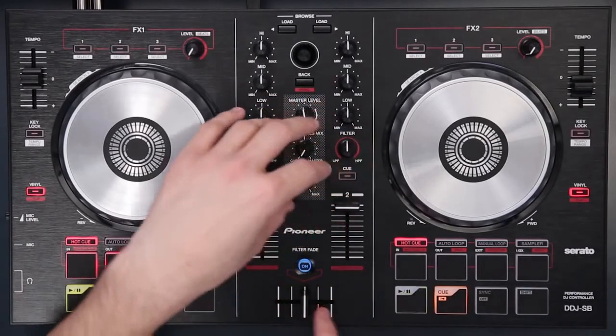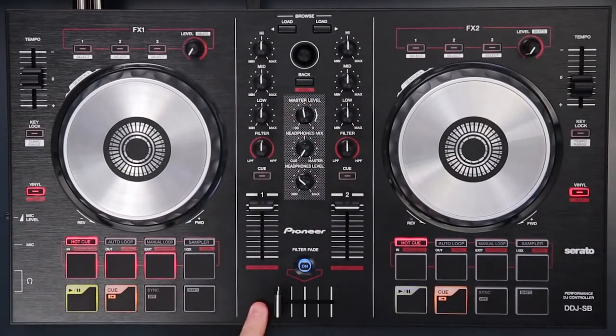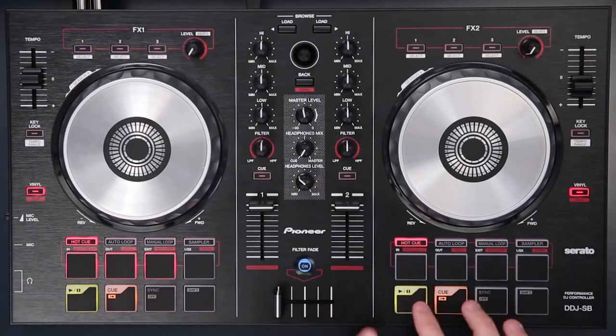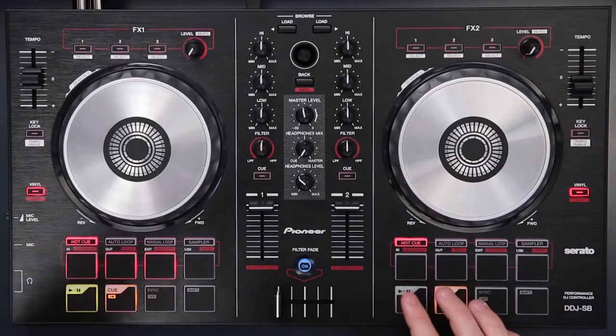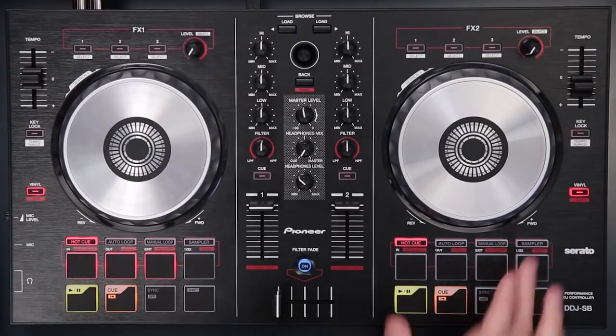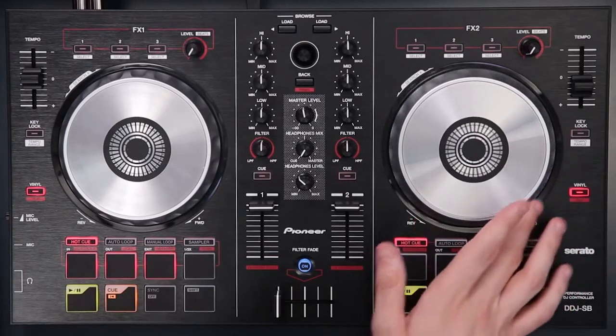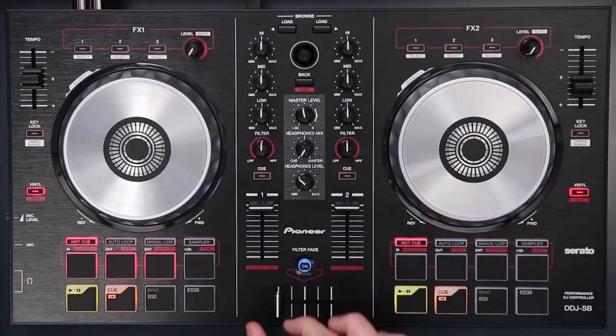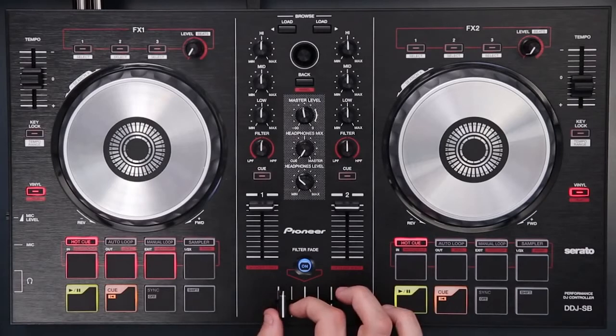Obviously you would have done this in your headphones, so the fader would be all the way to the left anyway. And then at the beginning of a new bar, we're going to hit play on the track on the right. 1, 2, 3, 4. So we'll adjust it in our headphones. And then using the crossfader, we can slowly bring in the new track.